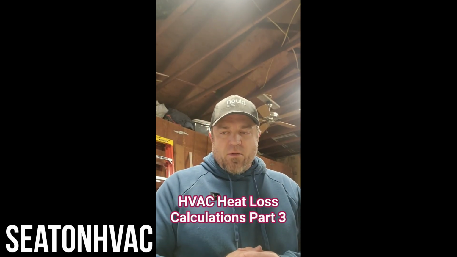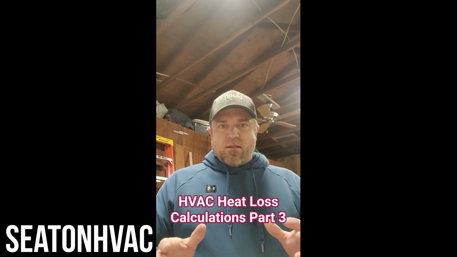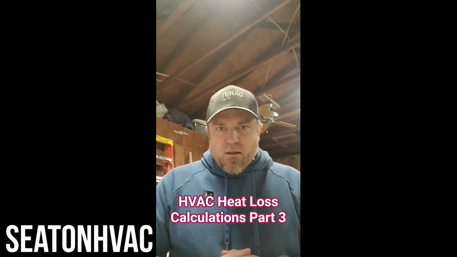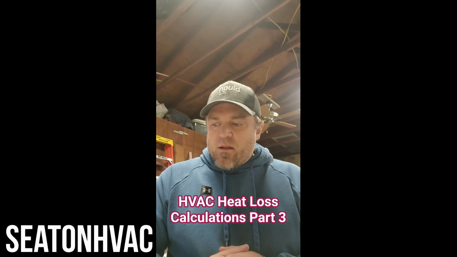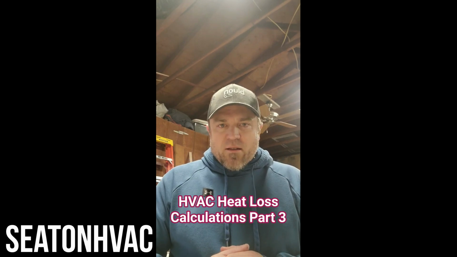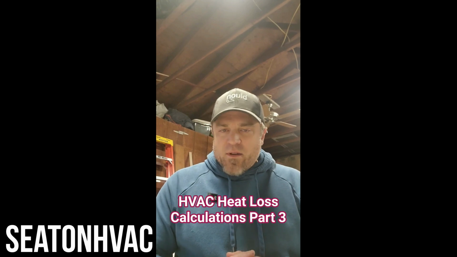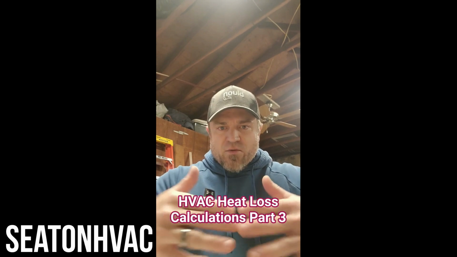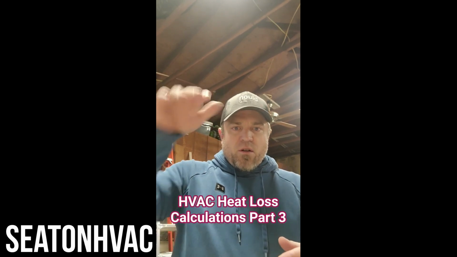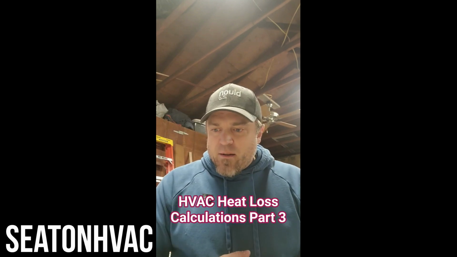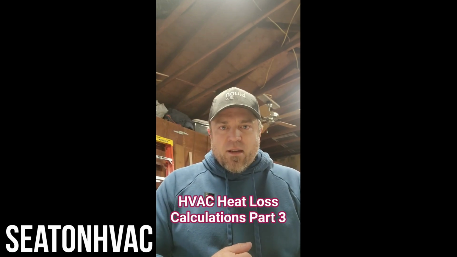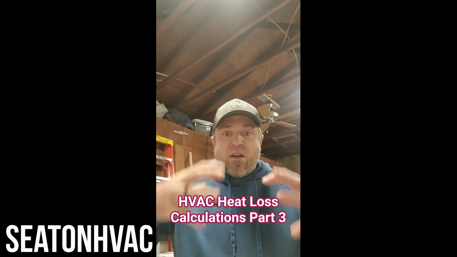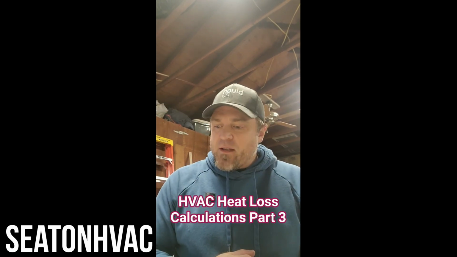So the next thing you need to know if you're going to perform a heat loss gain analysis is area of the room. Now, when it comes to Manual J heat loads, it goes by square footage, not cubic feet. And the reason being is, you're calculating the actual square footage of the floor. You're doing the walls, you're doing the ceiling. And most of your heat loss or gain is going to be through those surfaces, not through the actual volume of the building, if that makes sense.